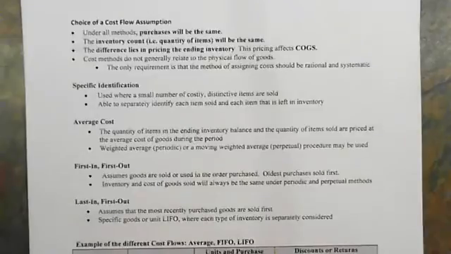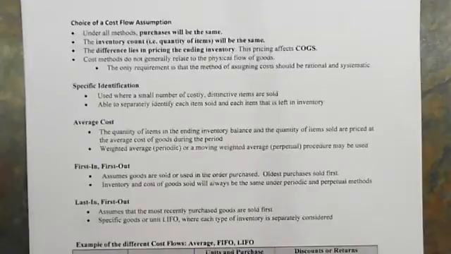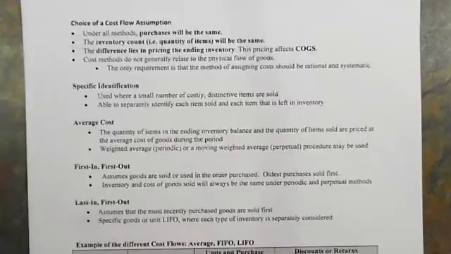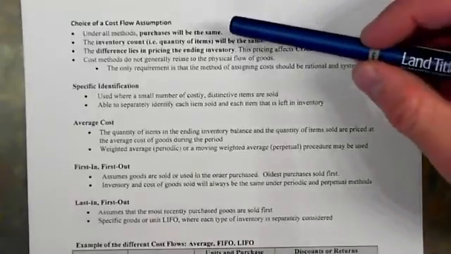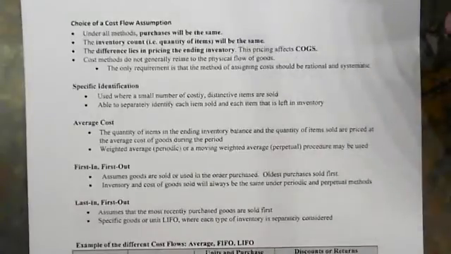Now, that's where a cost flow assumption comes in, where we say, well, I assume I sold all my oldest purchases first, so it's my most recent purchases that are still in my ending inventory. Or I take the direct opposite approach. I assume I sold all my most recent purchases first, therefore, it's the oldest stuff that's still in my ending inventory, right? So under any method, purchases are going to be the same.